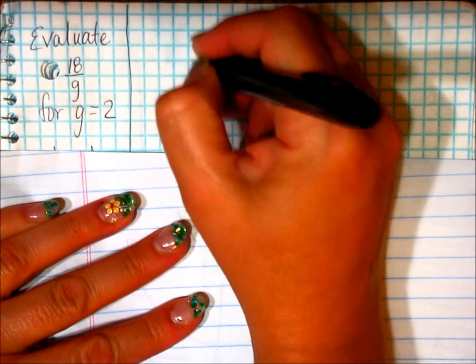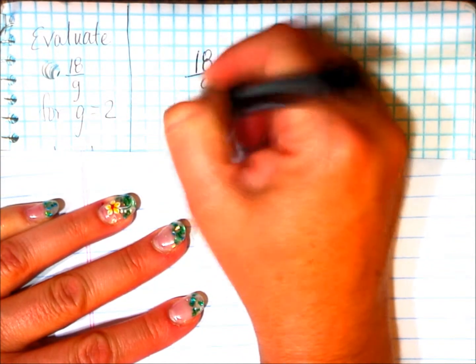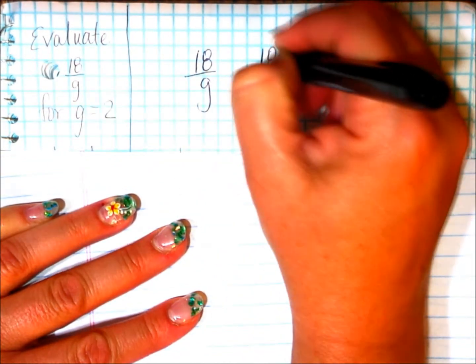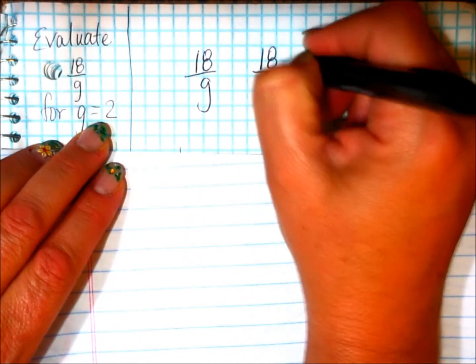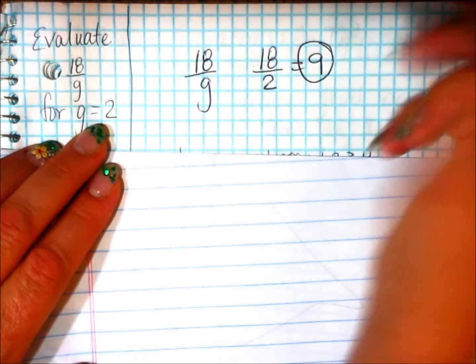I have 18 divided by g when g equals 2. So I'm going to rewrite my problem over here. 18 divided by g. g is the same thing as 2, and 18 divided by 2 would be 9.